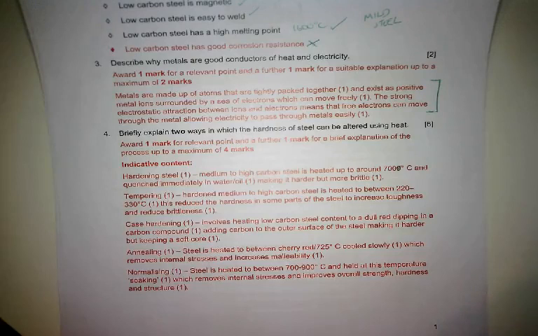So annealing is done in either a heat-controlled oven or put in some sand to allow it to slowly cool down. If you did it in air, it would rapidly cool down, and we don't want that one. Normalizing is heated between 700 and 900 degrees and held at this temperature, called soaking, which removes the internal stresses. So all the pressure that's been applied to it releases those stresses, and improves the overall strength, hardness and structure. Okay, so normalizing is quite a nice one to talk about.